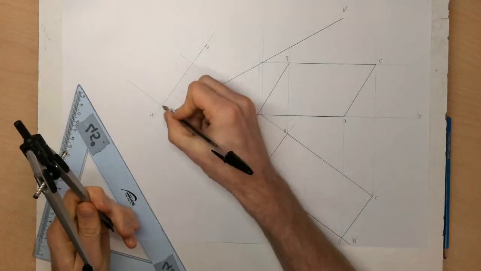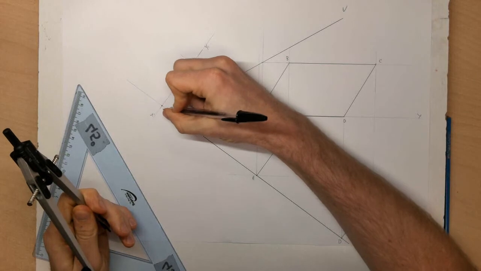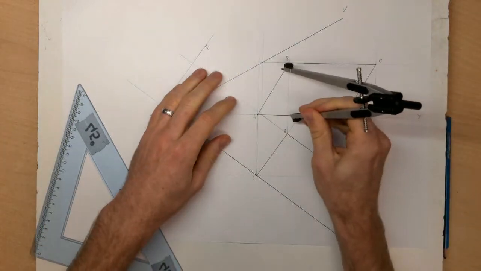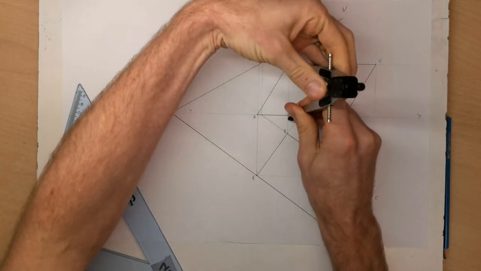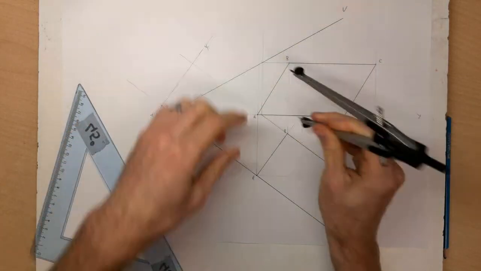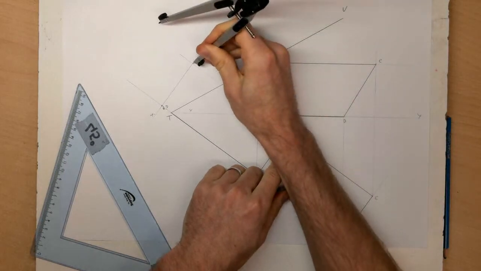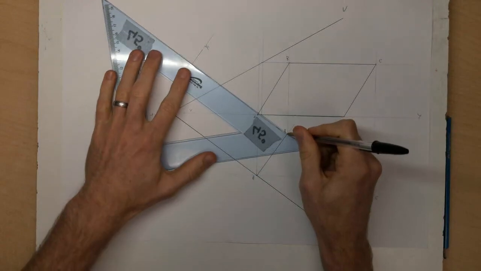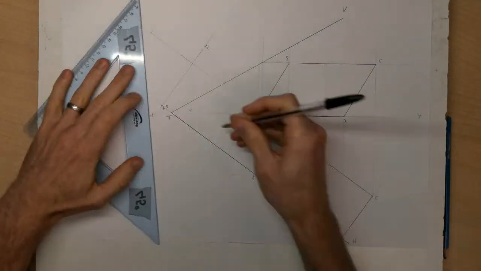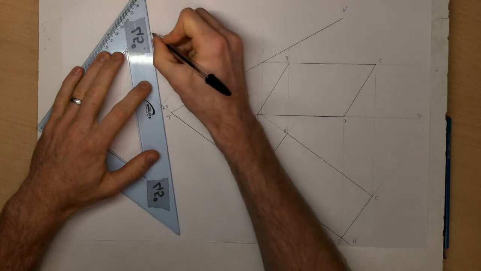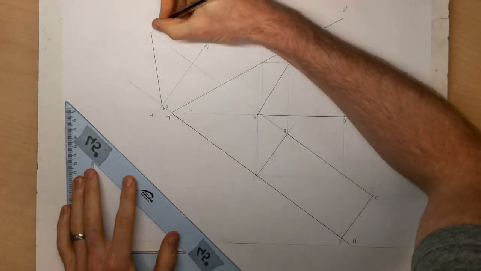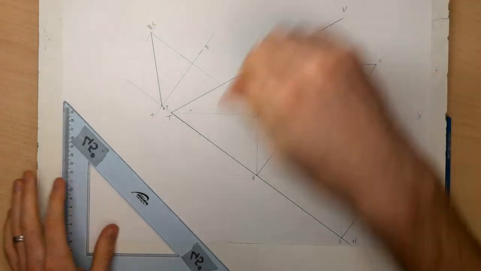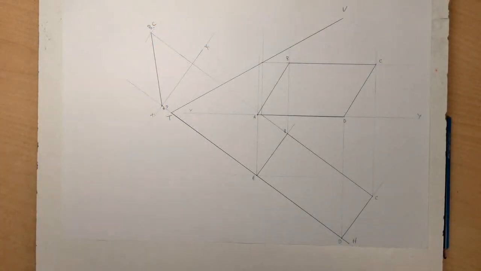AD is on the xy line, so that's AD, and BC, get the height of BC, which we know from drawing it earlier is 60, but I'll just take the height, follow it up. Just extend that on. So this is an edge view. Okay, so that's an edge view of that plane.